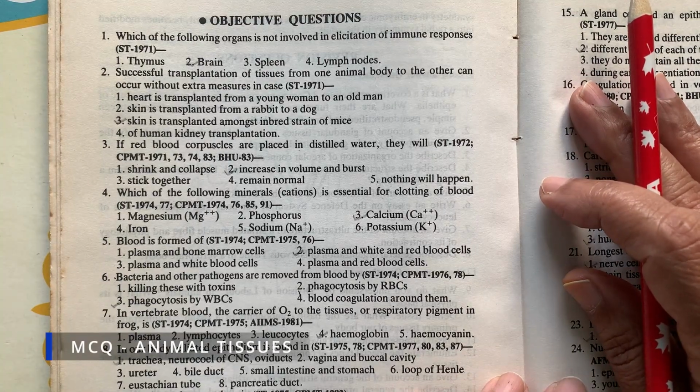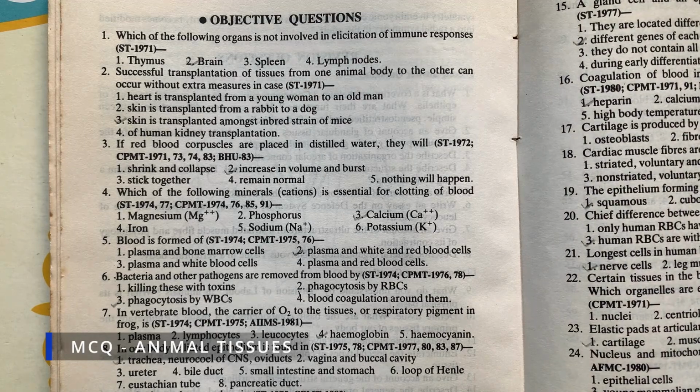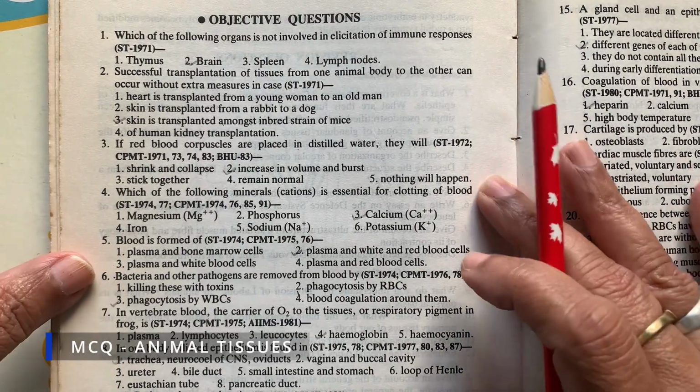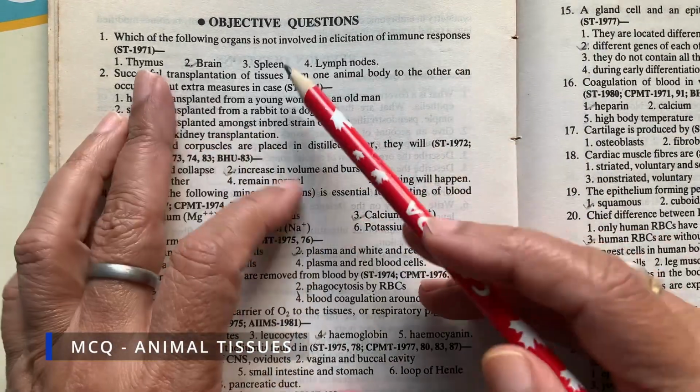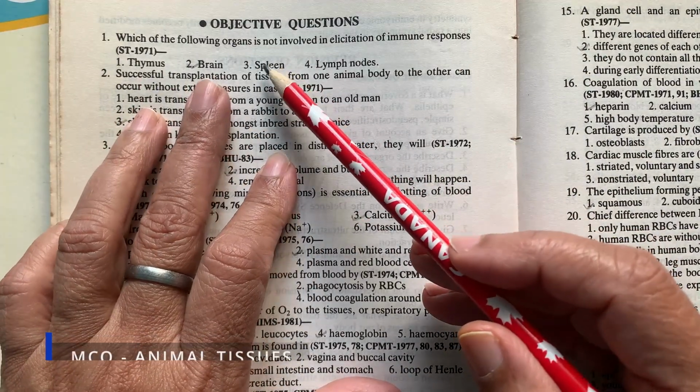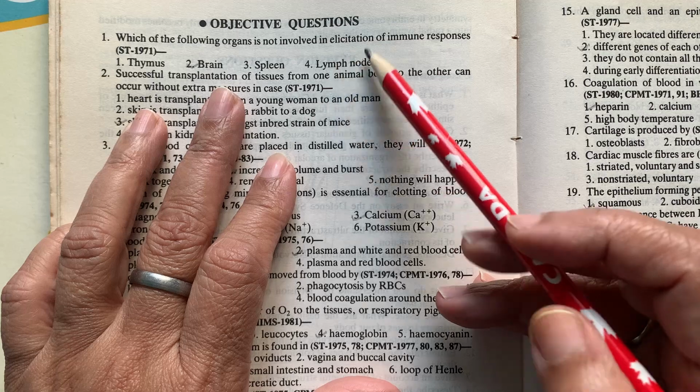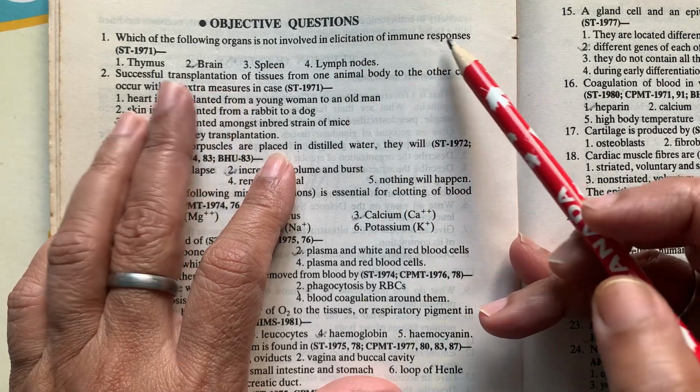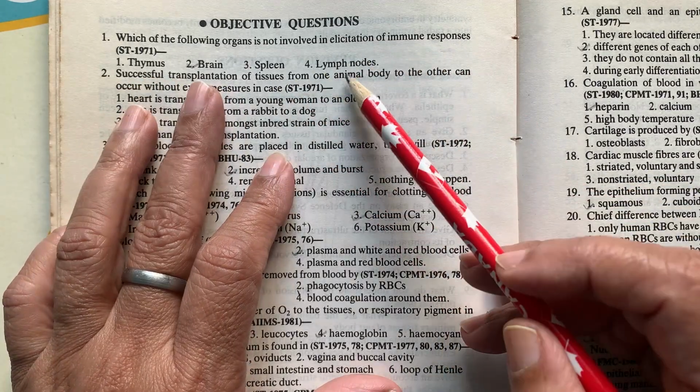Today I am going to discuss important multiple choice questions on animal tissues part 2, right? Which of the following organs is not involved in the initiation of immune responses? Thymus, brain, spleen, lymph nodes.